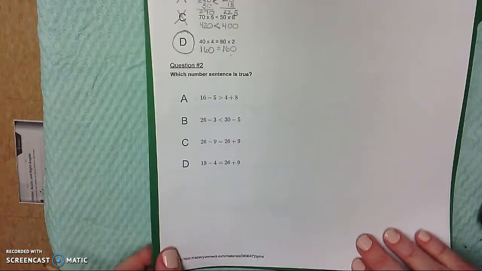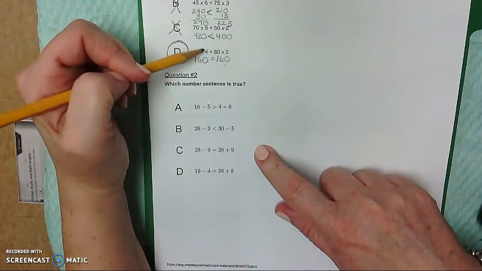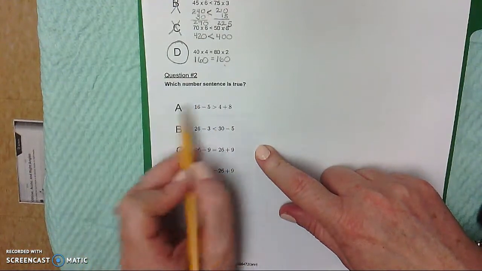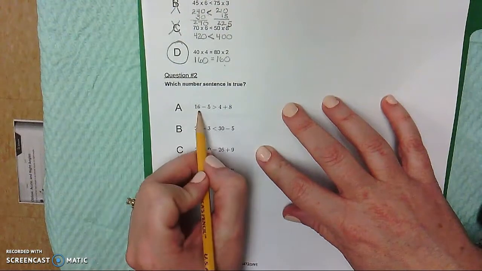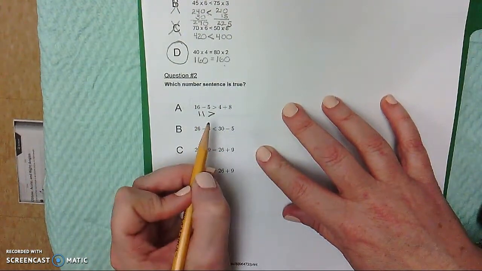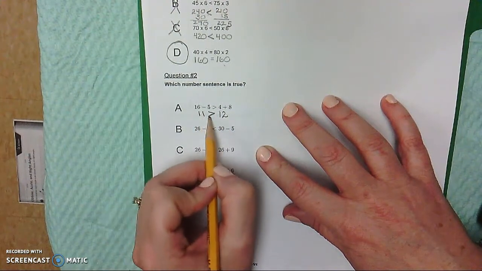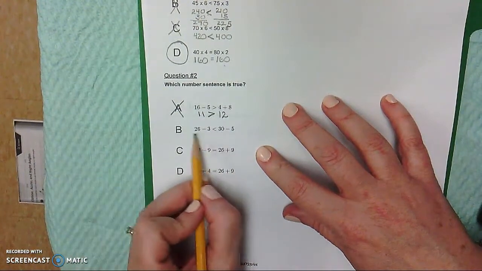Okay, let's go on to number 2. Which number sentence is true? We got the same thing like we had up here, but a little bit easier. All right, so again, we're going to work out each of these and see which one is true. So 16 minus 5 is 11, and they say that's greater than whatever 4 plus 8 equals. And 4 plus 8 equals 12. So is 11 bigger than 12? No.